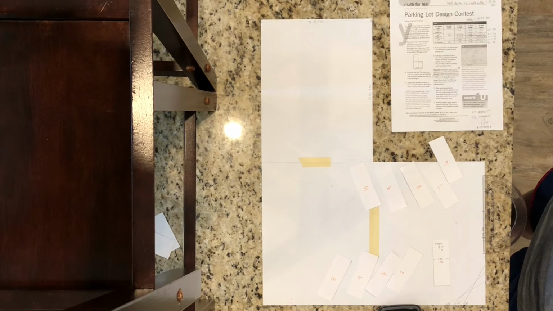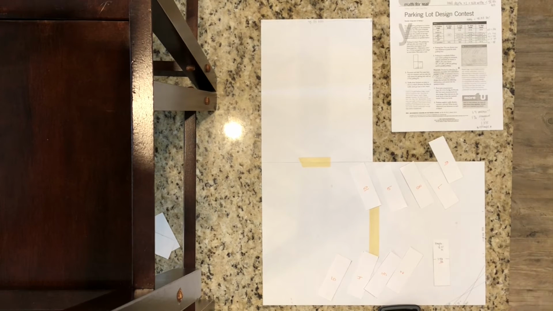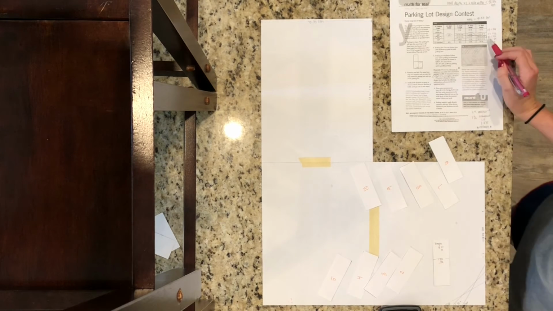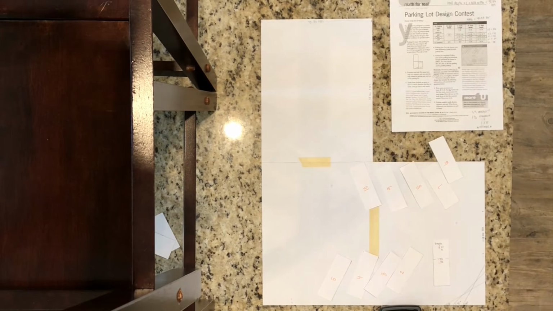I completed the same process for every measurement I had to put on my paper. I took the value they give us in feet and I multiplied it by 12 to convert into inches. Then I divided by 64 to get down to my correct scale. So I did that for any value I was given in real life that I needed to convert back to my paper.